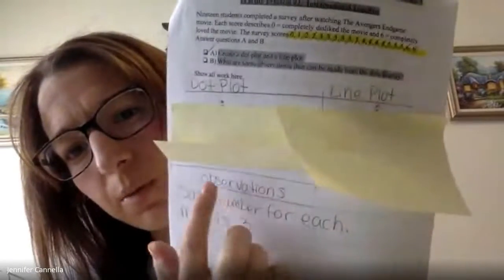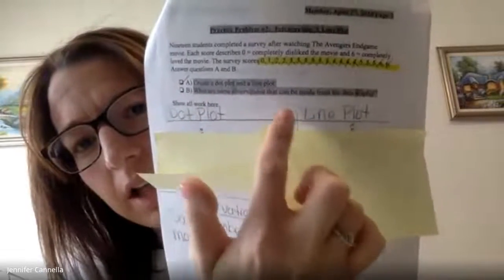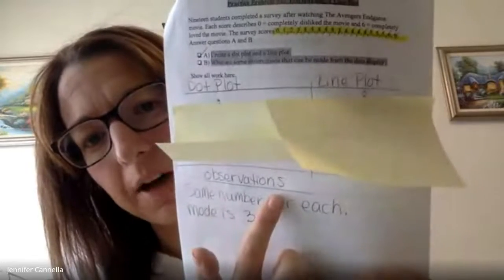So this is what it's going to look like. I'm going to present my paper, hold it up to show you folks. Okay, folks. So we're going to make a line down the middle. We're going to have dot plot and we're going to have line plot. And then at the bottom, we have to make observations. So this is part A, create a dot plot and a line plot. And then what are some observations at the bottom?